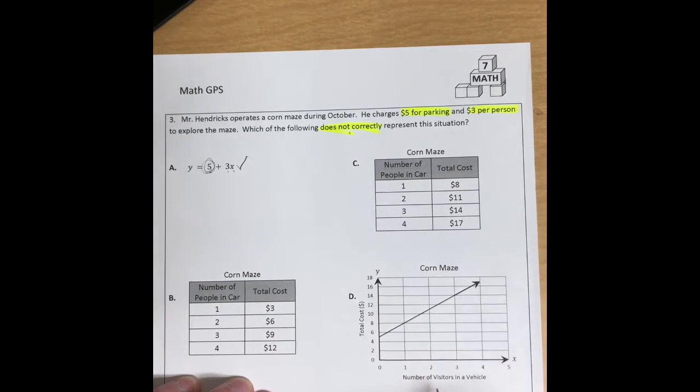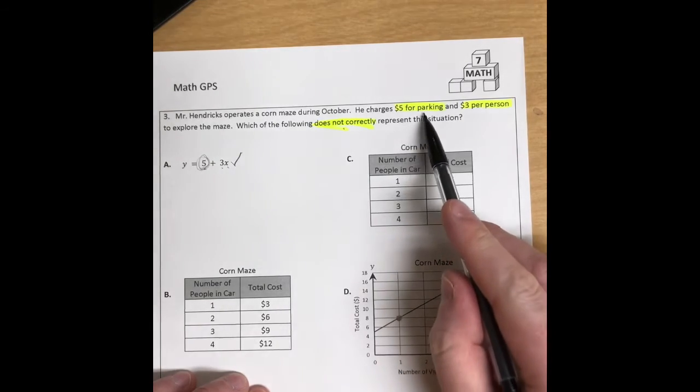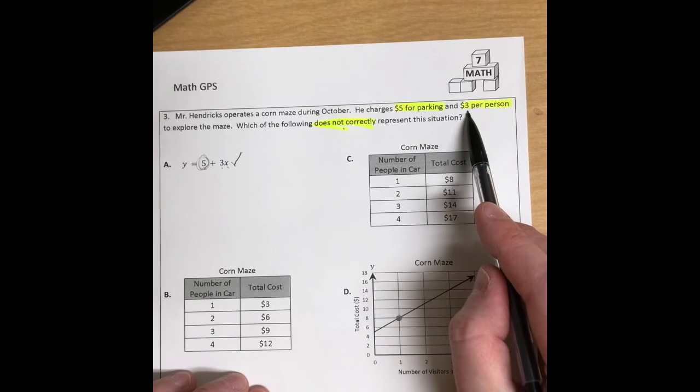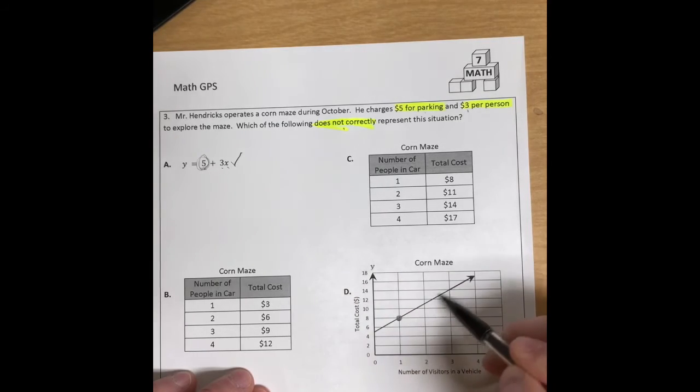Okay, so then the next easiest part is to look at my graph, okay? My graph says for one person, they're going to pay $8. Well, does that make sense? That one person has to pay parking, and they only have to pay $3 once. So how much does one person have to pay? $8, right?